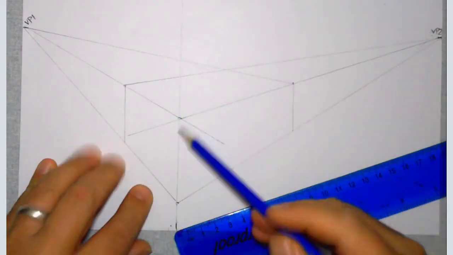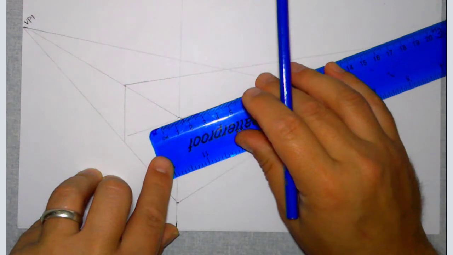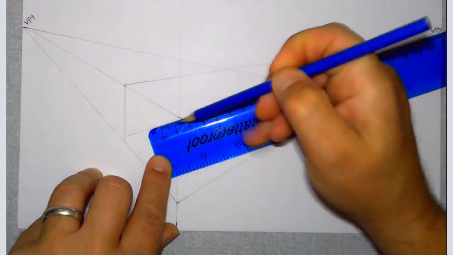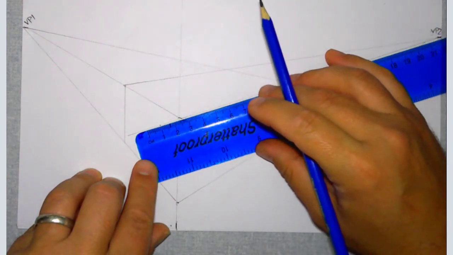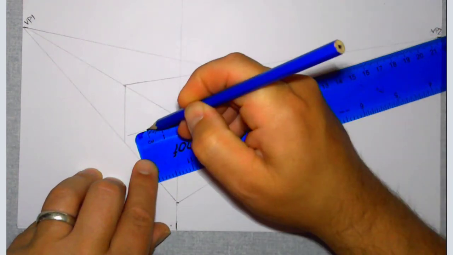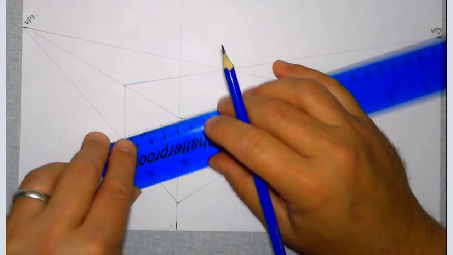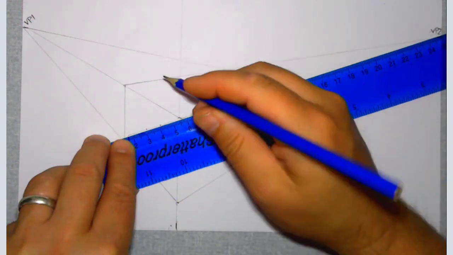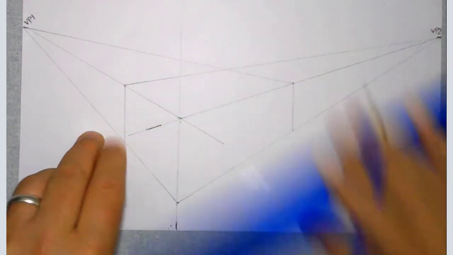So from that corner of our box, come in this direction. There's my 15. That's my mark. And then a further 10. Okay, so that bit, I'm going to just darken that little bit in between those two lines so you can see it. That's going to be the top corner of that face.